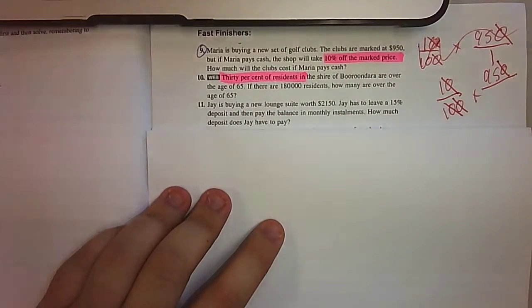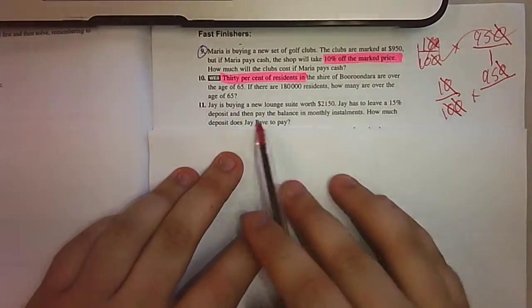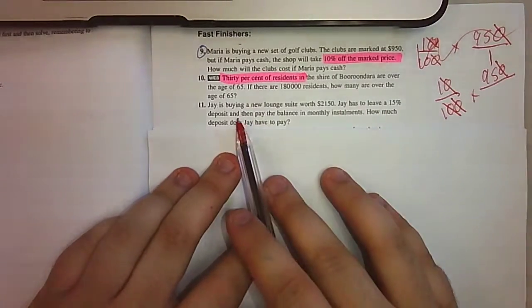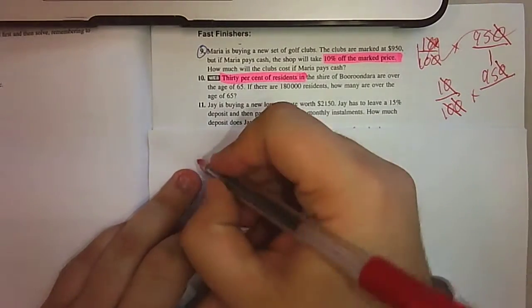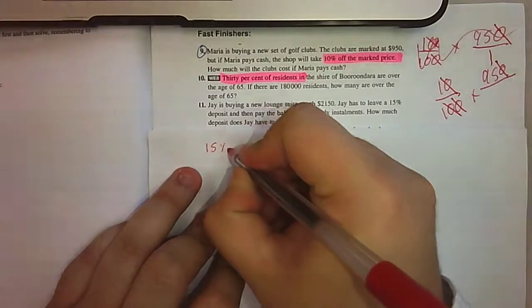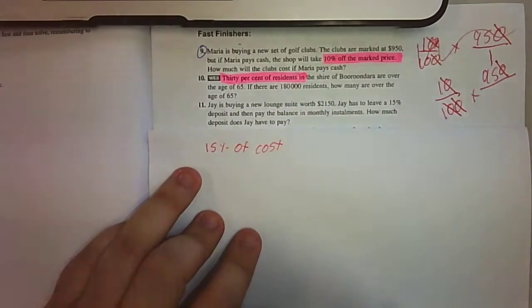So he's going to have to pay some percentage of it, just to show the people that he's serious about buying the couch. Anyway, he has to leave a 15% deposit. How much deposit does he have to pay? Well, he has to do 15% of the cost, doesn't he? The cost of the item.